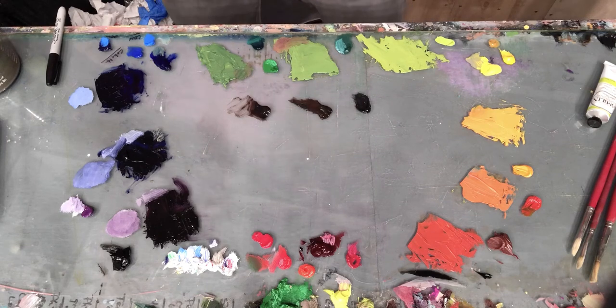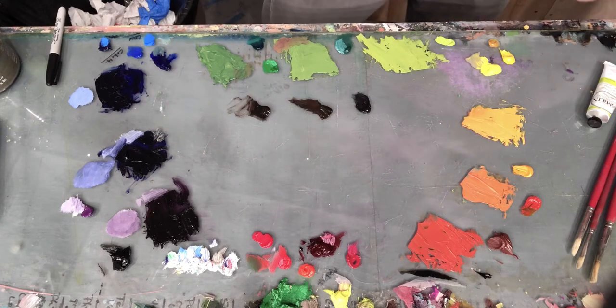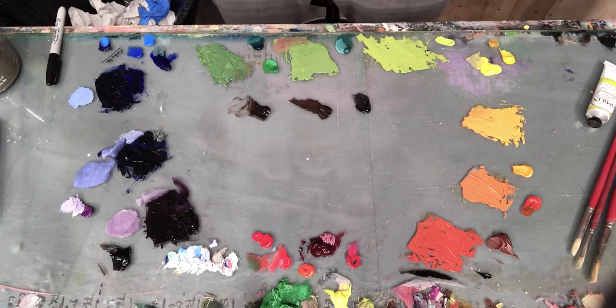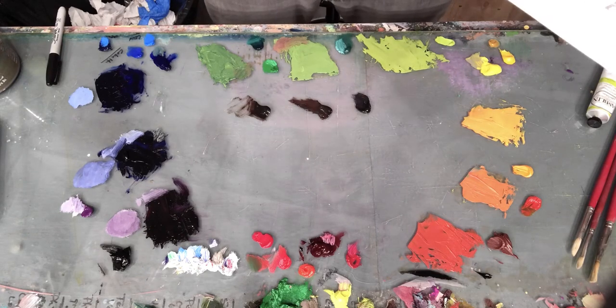If I have time, I'll read them off real quick, but they will be covered in the other videos. The other videos are going to be more about the application process of how to use the rules and the way that color works to create space and form.